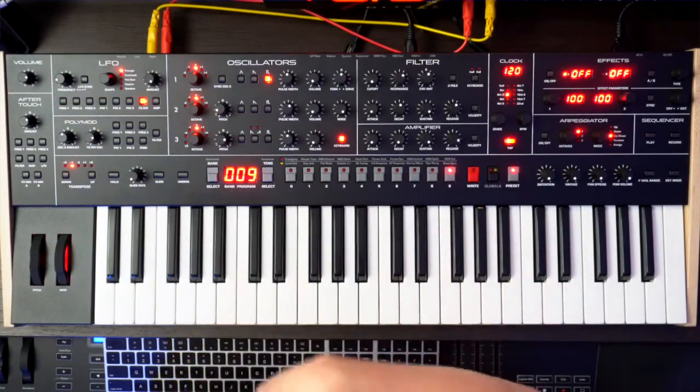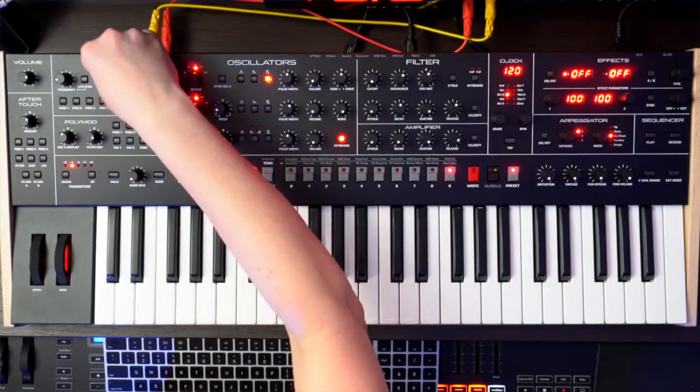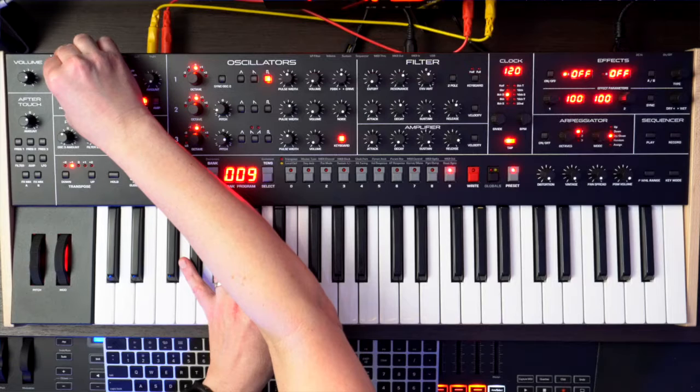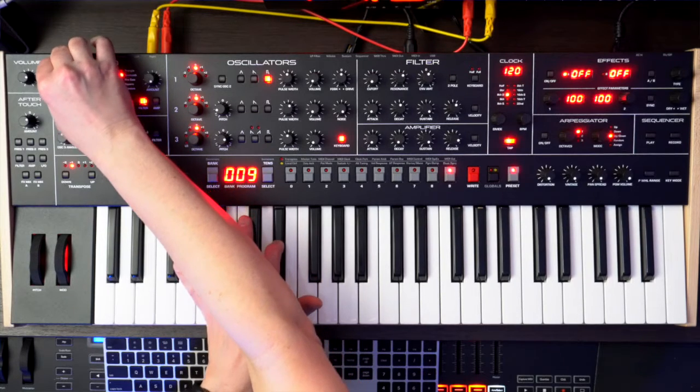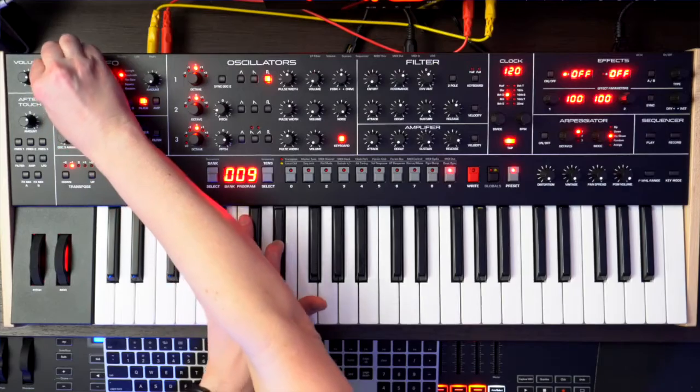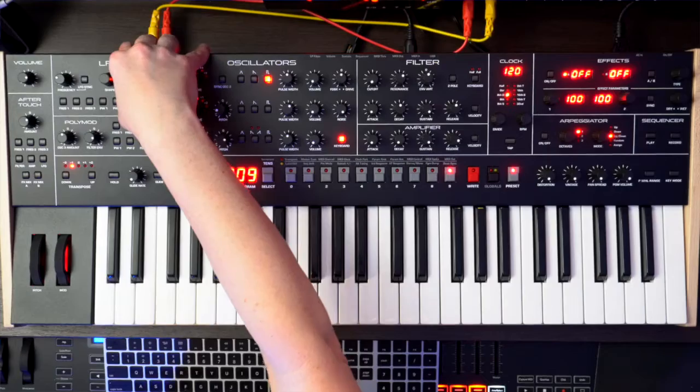And then obviously if we go through some of the other wave shapes, like sawtooth. So there you go, there's some other uses for the LFO into the filter to give us some different effects and stuff like that.